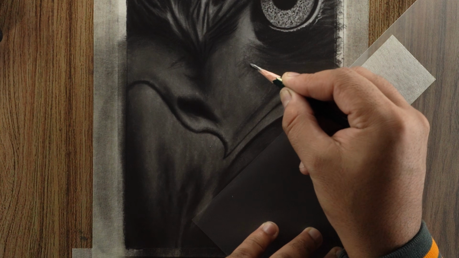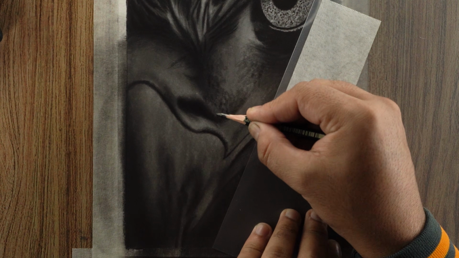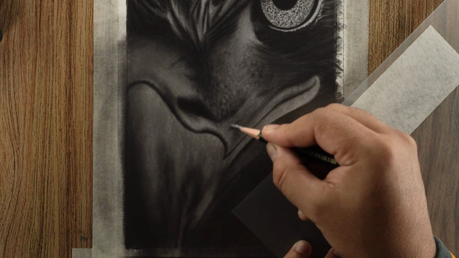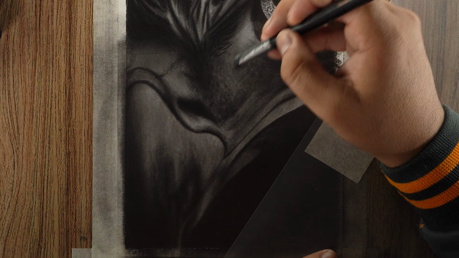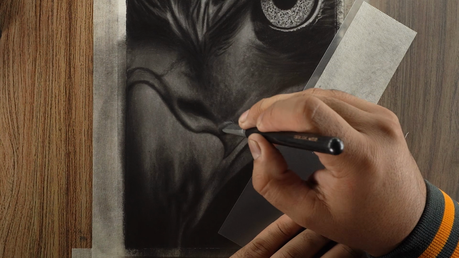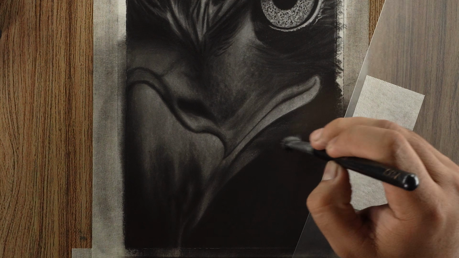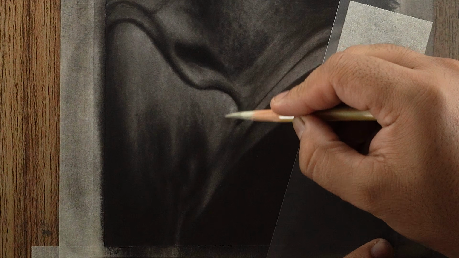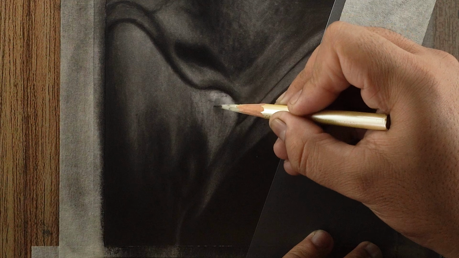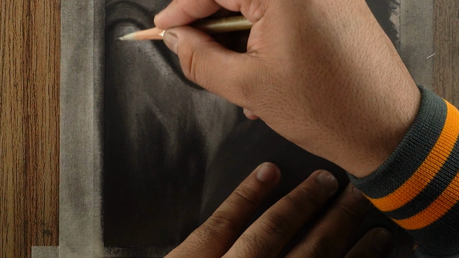I'm also adding this missing darker texture over the nostril using the same 8B pencil. Some of the areas are looking patchy, so I'm using my medium-sized dry brush and going over them to blend them lightly. Okay, so now let's add dimension to the beak, and for that I'm erasing the spill of the graphite from this upper portion using my perfection eraser.